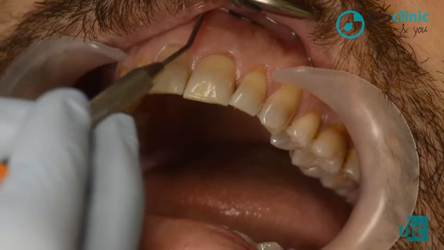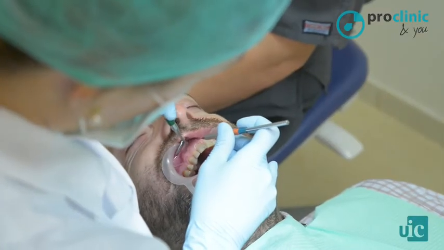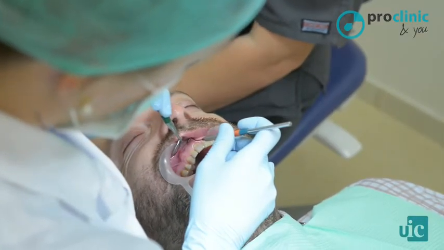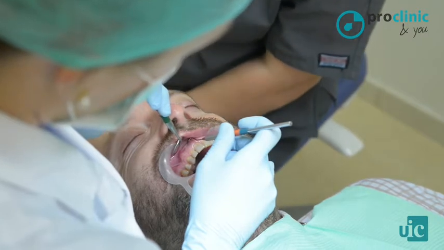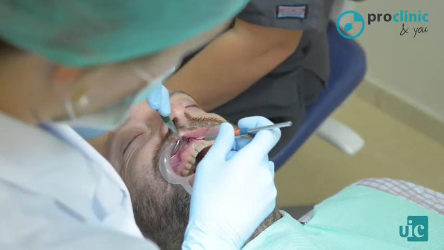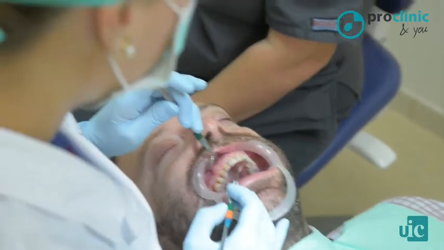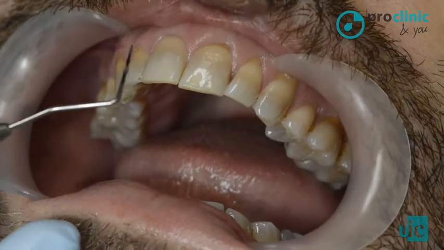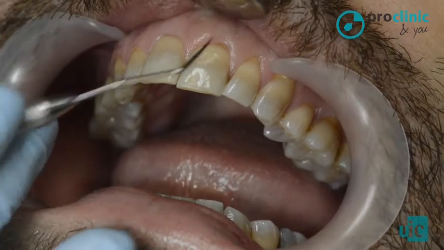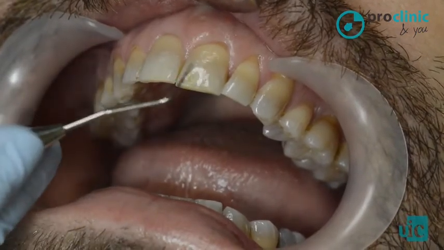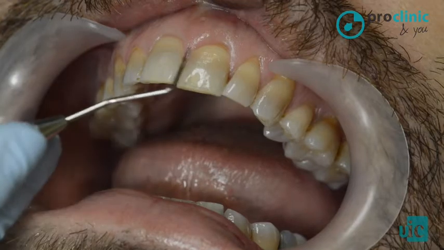Where the crease ends is where we can determine the position of the mucogingival line. On the periodontal chart, we only write one number per tooth that matches with the value of the medial point.